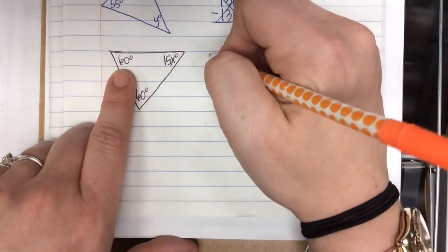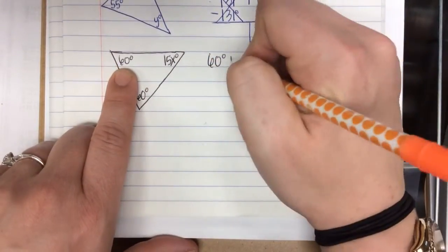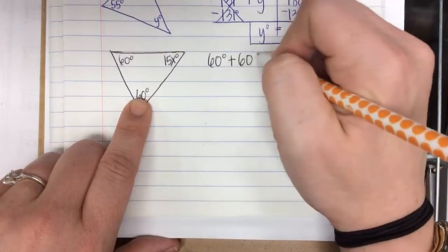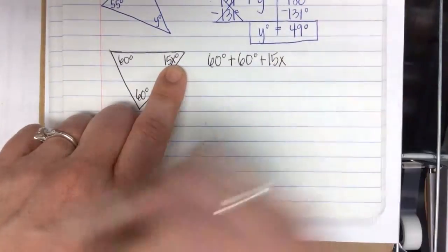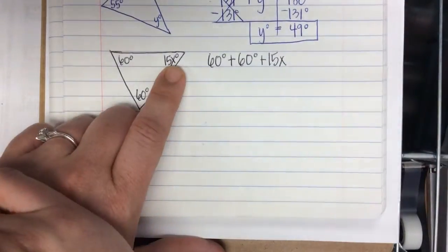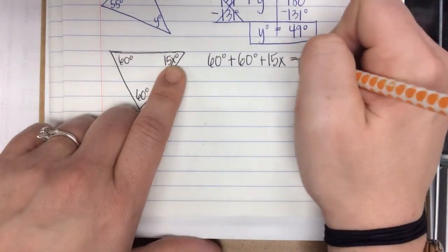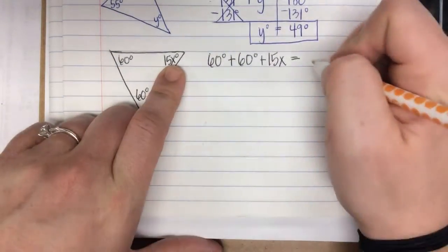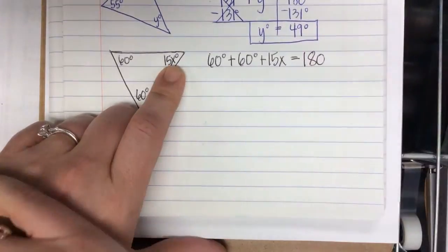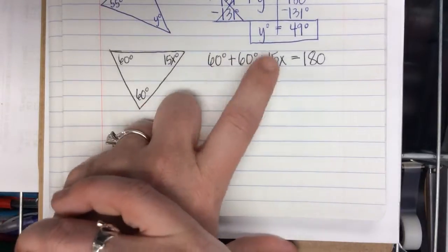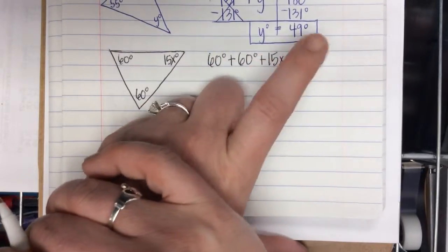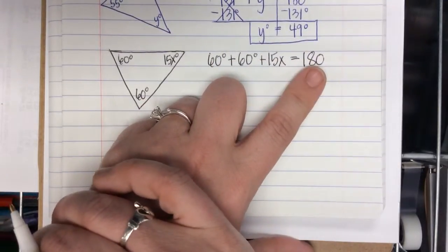So let's do that. 60 degrees plus 60 degrees plus 15x degrees equals what? 180. No matter what, I add all three up and I'm going to get an answer of 180 degrees.